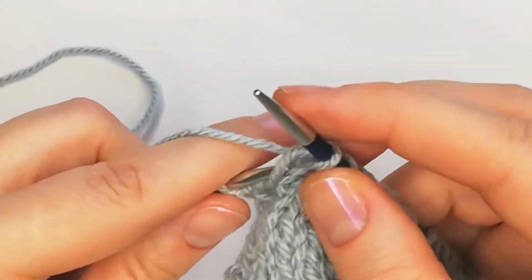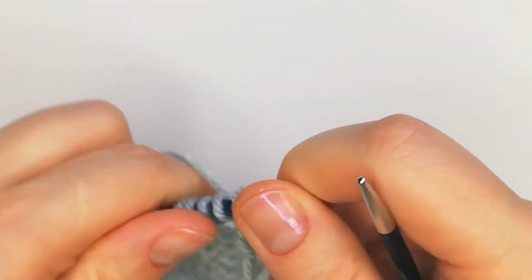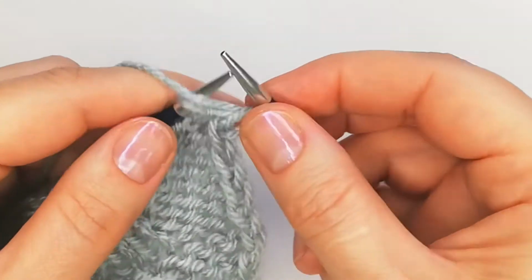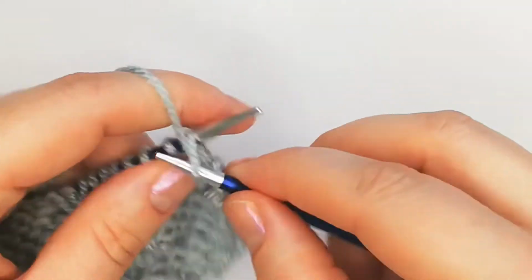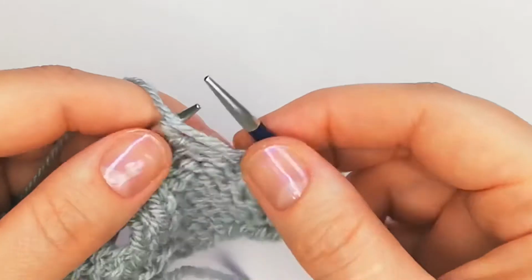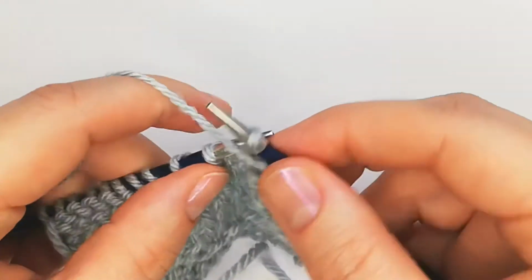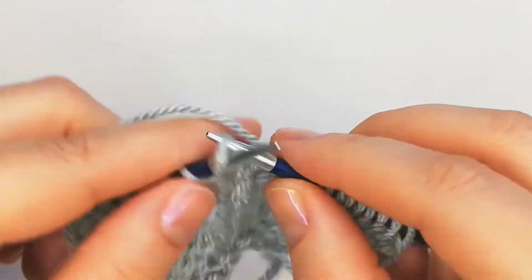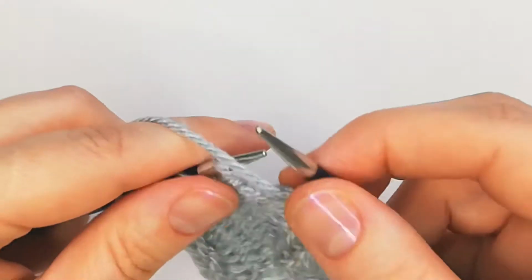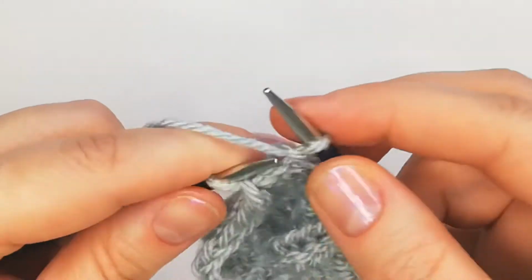And your back row, you purl as usual. You just have your stitches here. You purl them as they go. 1, 2, and let me show you what we've got.